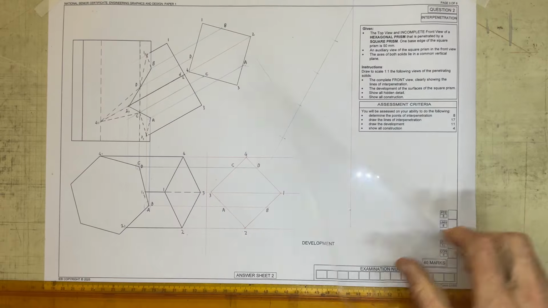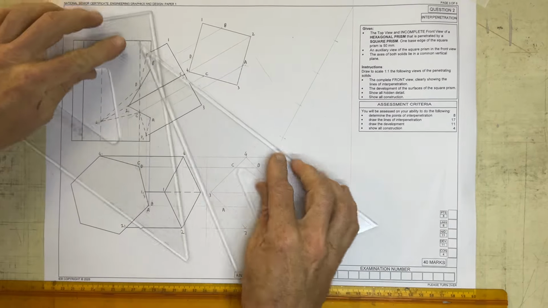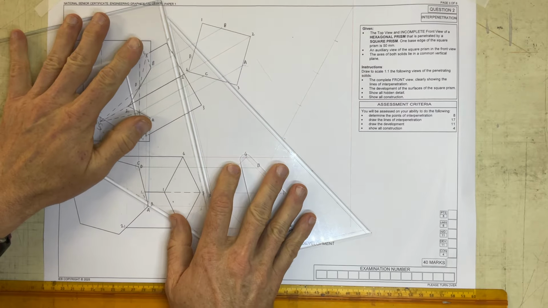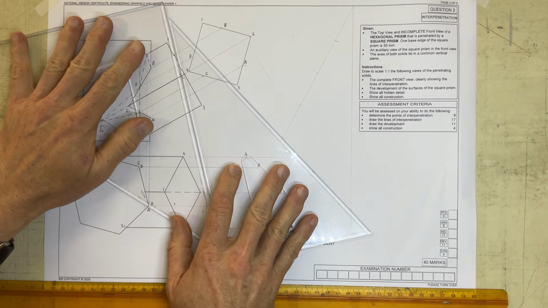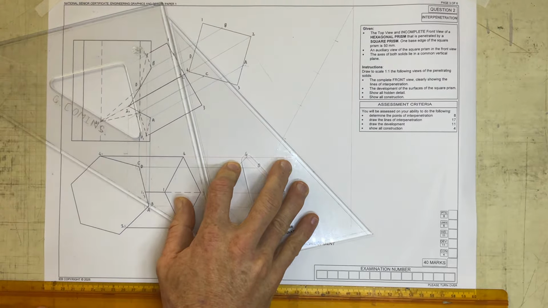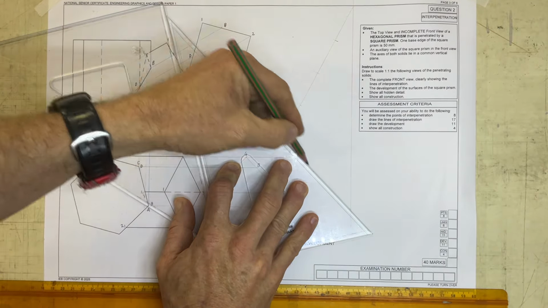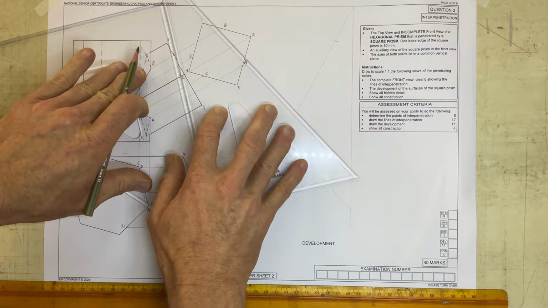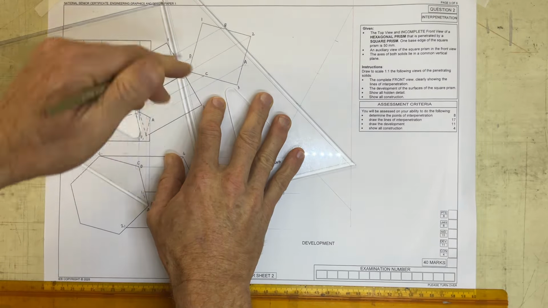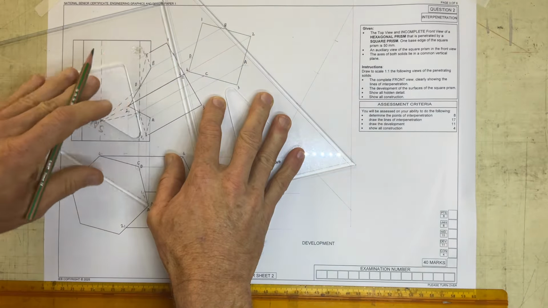I then take my 2 set squares sliding together, and we can now slide that back in order to get the marks that I need. Let's get myself into a position where I can actually see what I'm doing. Line coming up there, okay. Slidey, slidey, slide. Little mark over there.